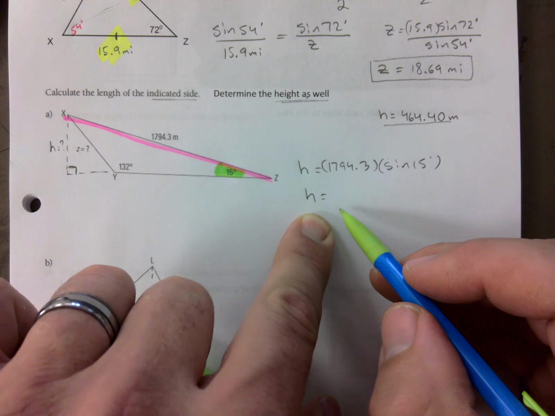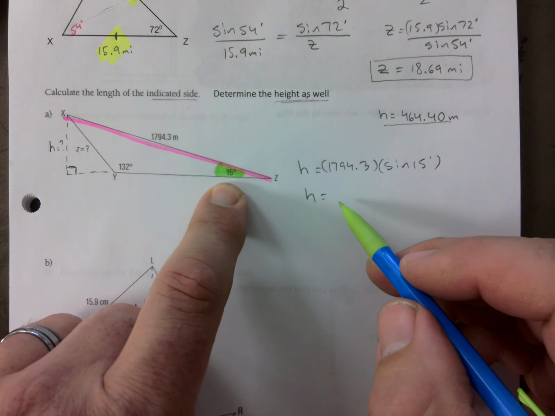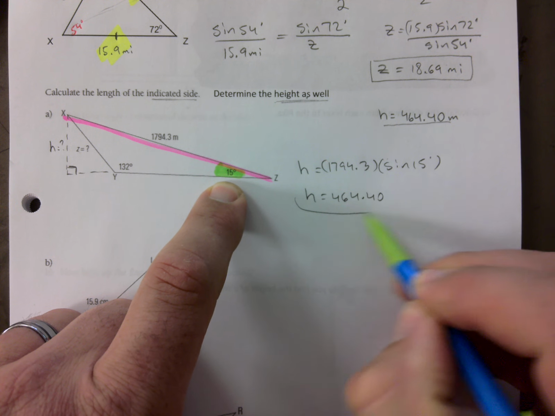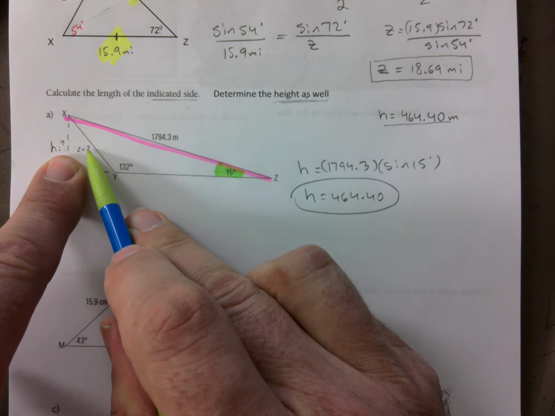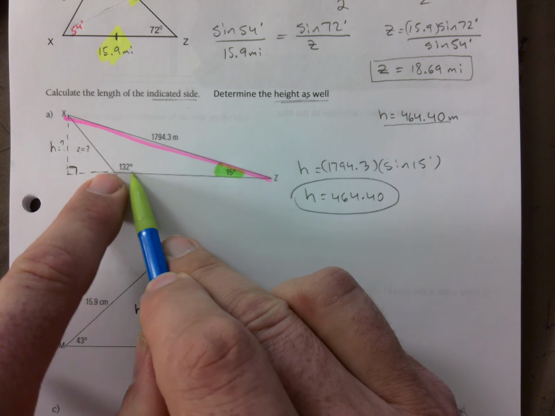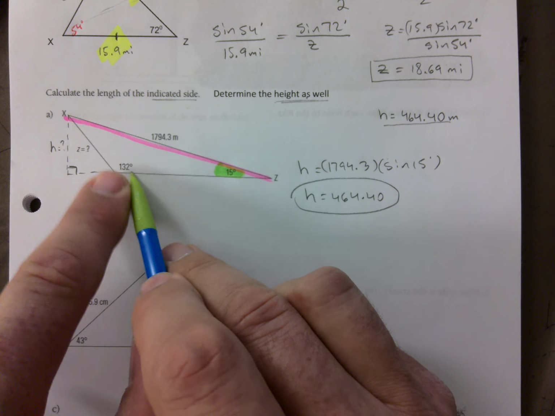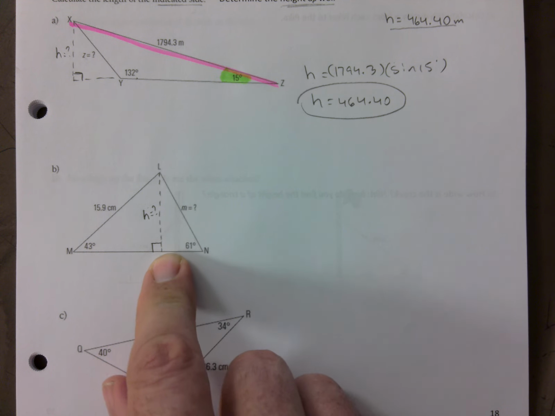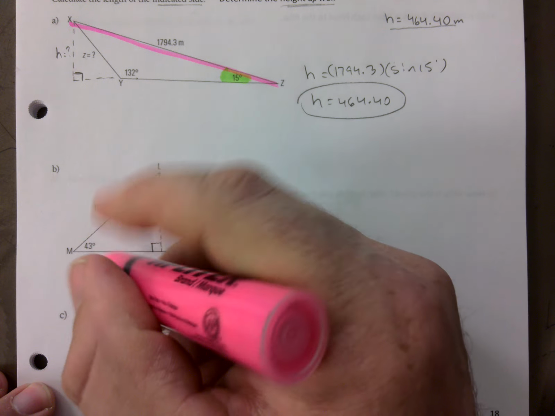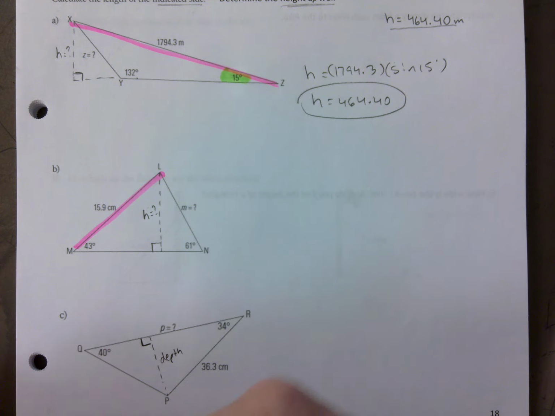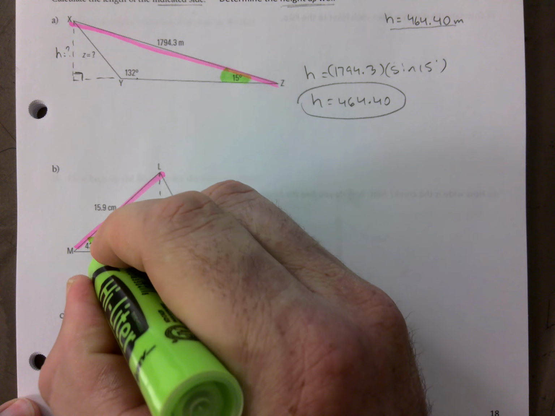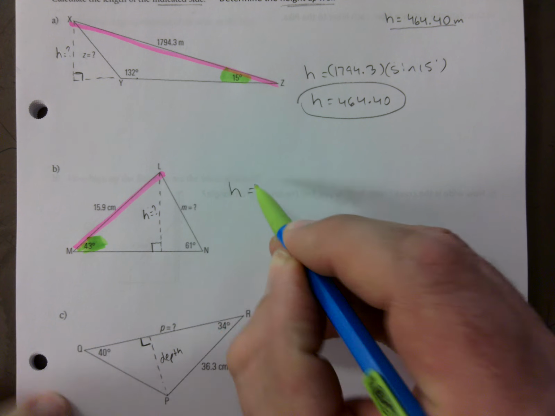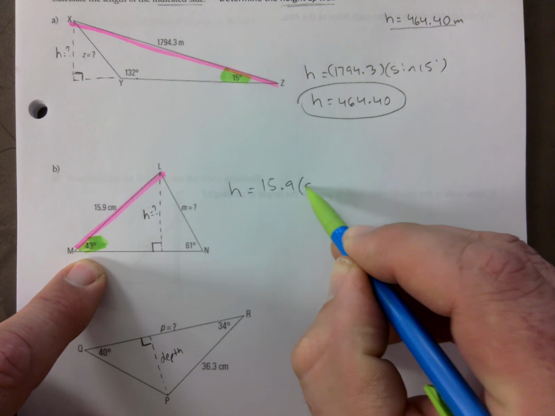It's okay if you did it the long way. For now it's okay, but I think this will save you a lot of time. So this is going to be 464.40 for the height itself. If you had known this slant here, you just multiply that by sine of 132, you should get the same answer if everything is going right with your calculations. On this triangle, for example, if I asked you to just find the height, it would make more sense to focus on this slant that you know, and then just multiply it by this angle right here that's touching it. So height is 15.9 times sine of 43.